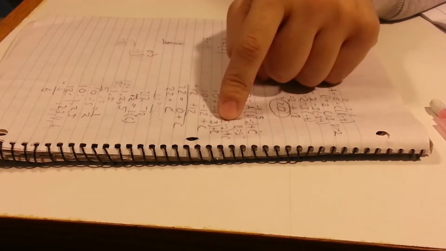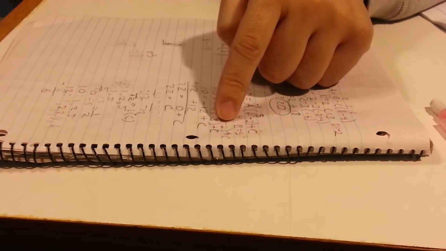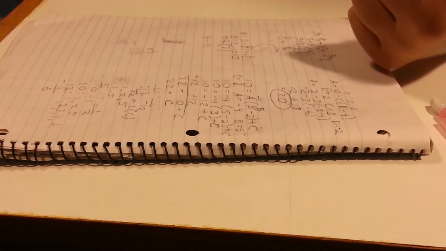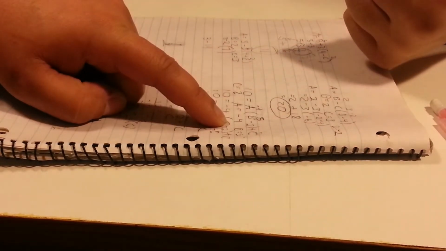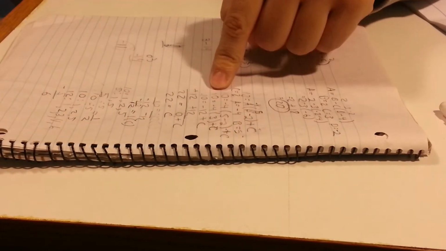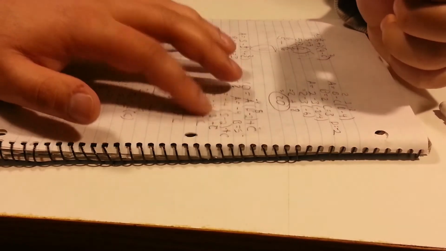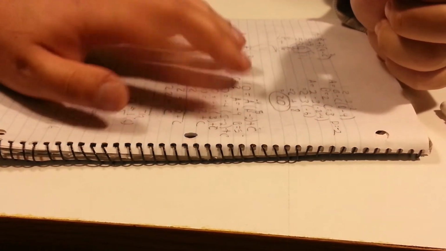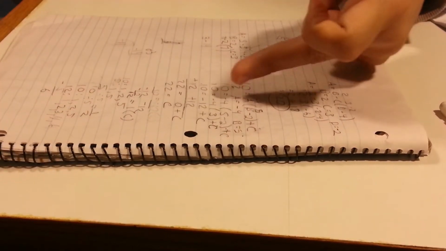Now we have PEMDAS again, right? Parentheses. Did we finish all our parentheses? Did we finish all equations in parentheses? No, we did not. We still got this one, right? We just solved that for 3. We're down here right now. 10 equals negative 4 times 3. So we got the 3 that's in parentheses. So we're going to do 4 times 3, right, because that's PEMDAS. Parentheses, exponents, multiplication. This is multiplication.